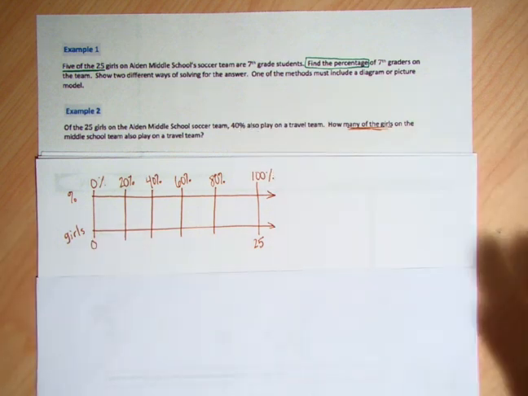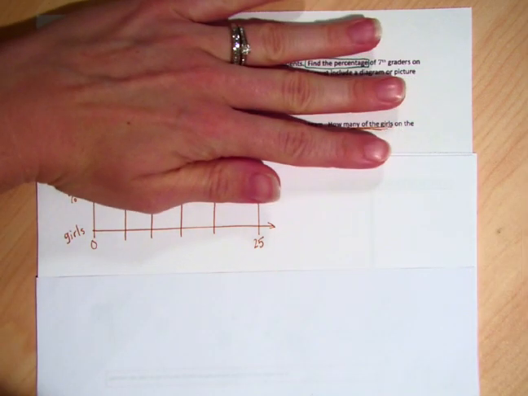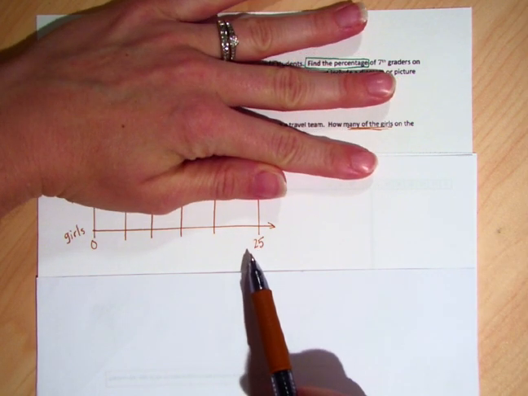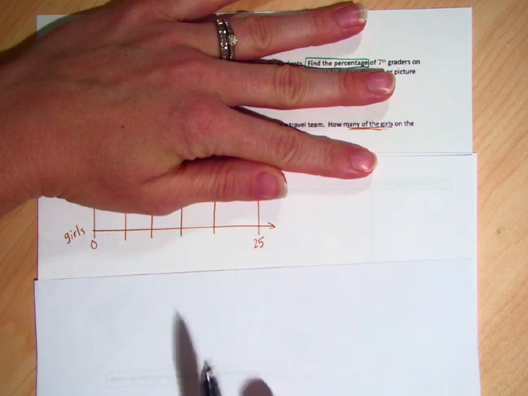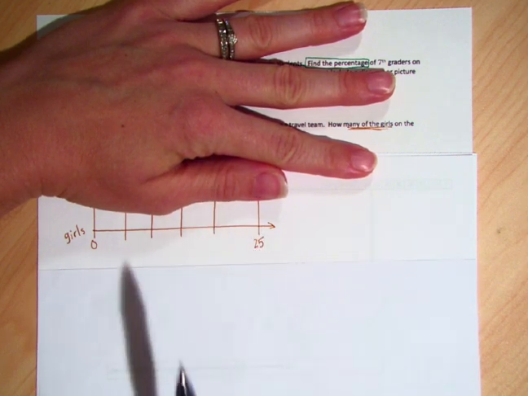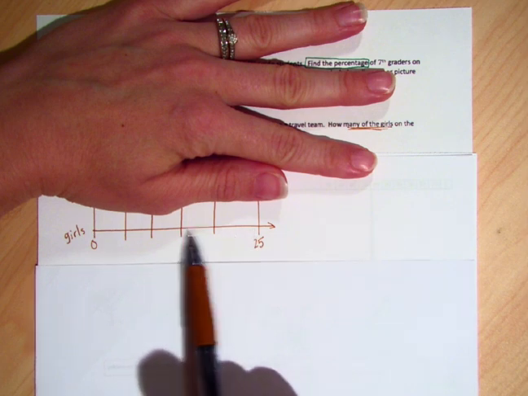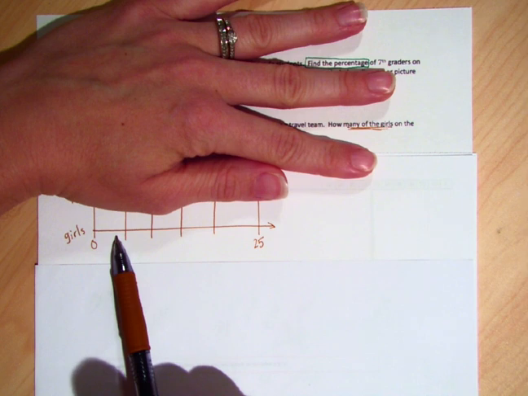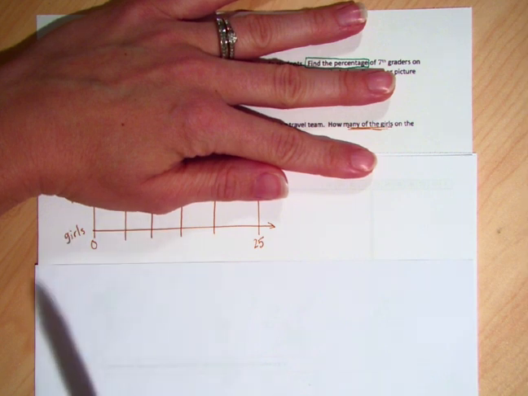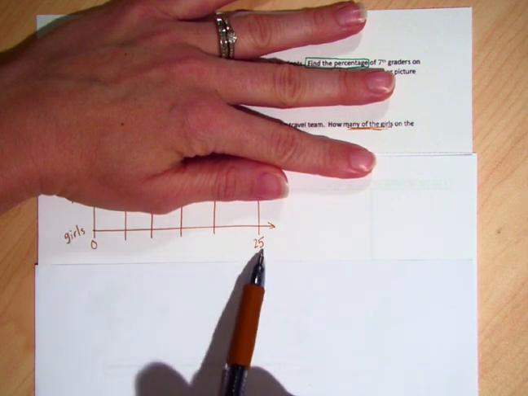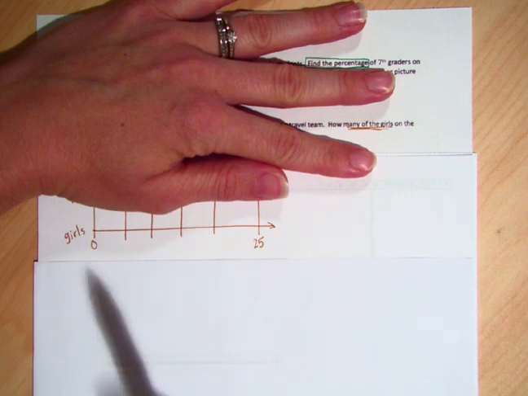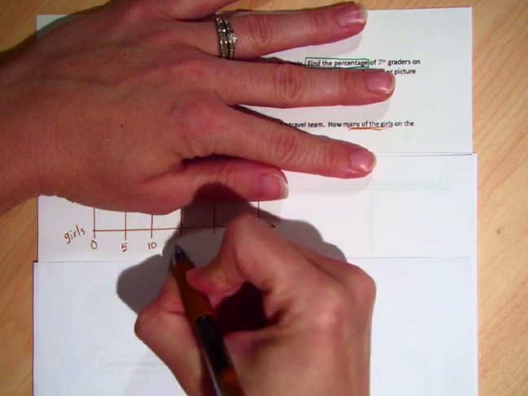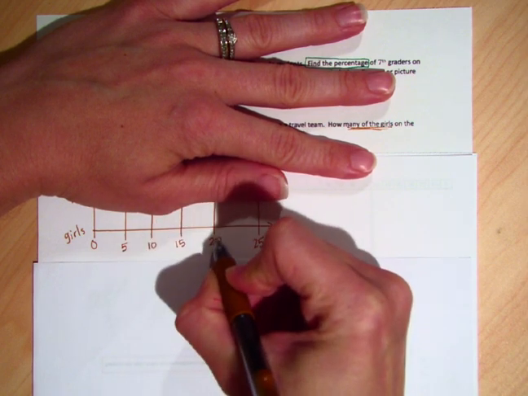Okay, now, again, I'm looking just at the one number line. So I'm looking just at the bottom one here. I'm counting spaces, not lines. Remember that. Spaces, not lines. Okay, I have 25, and I'm going to divide it into 1, 2, 3, 4, 5 spaces. Not 4 lines, 5 spaces. So 25 divided into 5 spaces is 5. So I'm going to count by 5s. 5, 10, 15, 20.